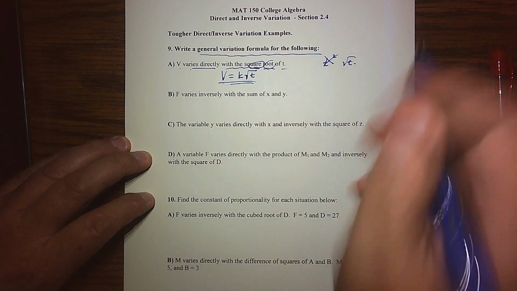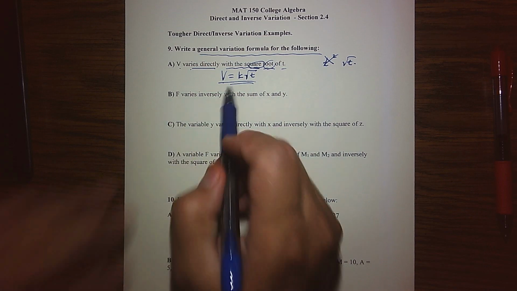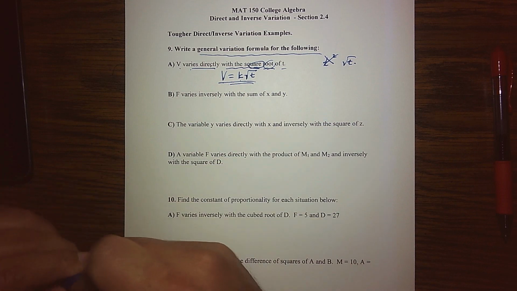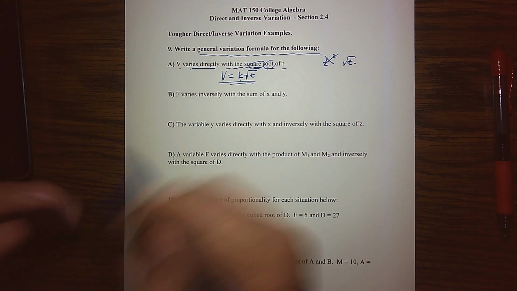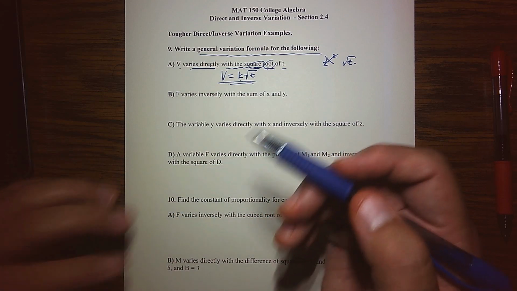So there would be the direct variation between the variable v and the square root of t. And again, it's a multiplication, it's direct, and my constant of proportionality is being multiplied to whatever it needs to be multiplied to, in this case, the square root of t. So the language is a little different, but the actual actions are pretty much the same.